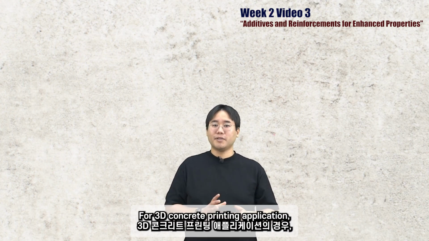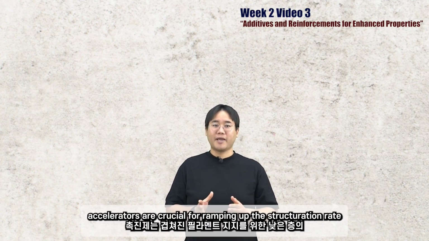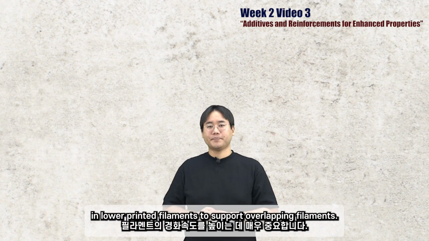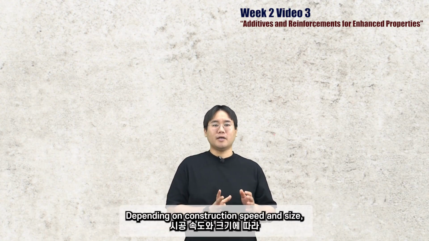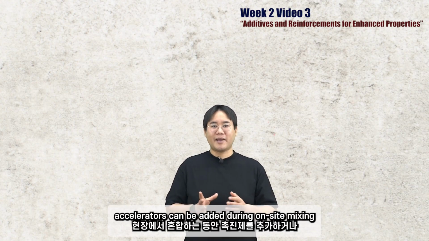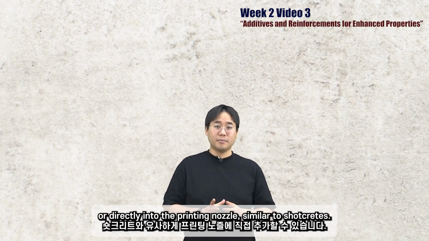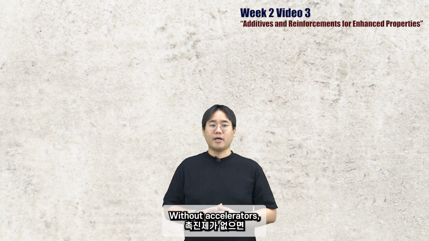For 3D concrete printing application, accelerators are crucial for ramping up the structuration rate in lower printed filaments to support overlapping filaments. Depending on construction speed and size, accelerators can be added during on-site mixing or directly into the printing nozzles, similar to shotcrete.